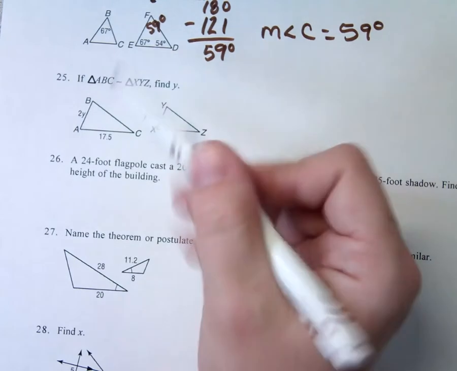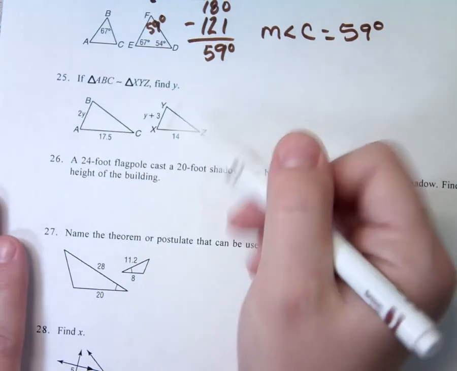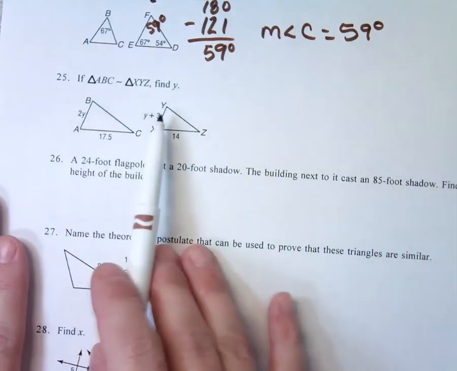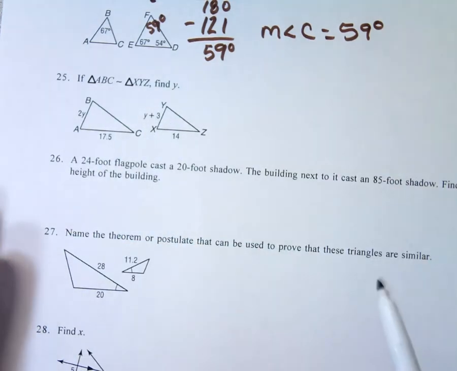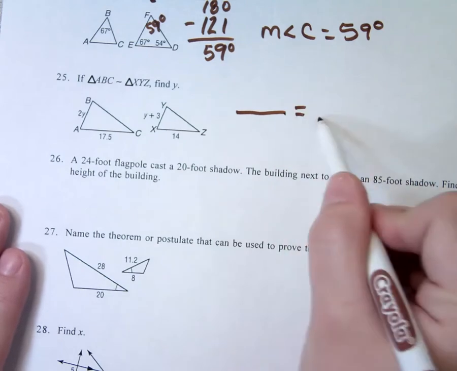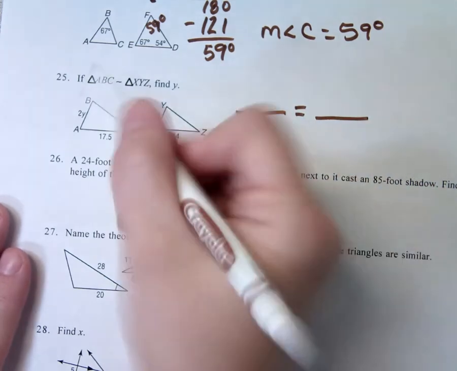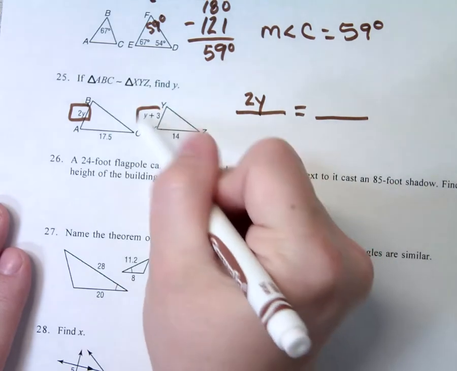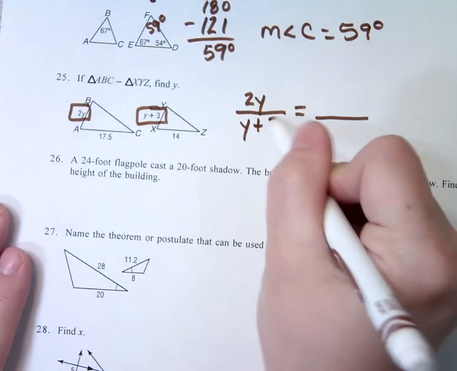Okay, 25. It says that triangle ABC is similar to triangle XYZ, and I want to find Y. Well, Y is a side. If triangles are similar, sides are proportional. So I'm going to set up a proportion to find Y. So I'm just going to start with 2Y. So I'm going to compare 2Y to Y plus 3.